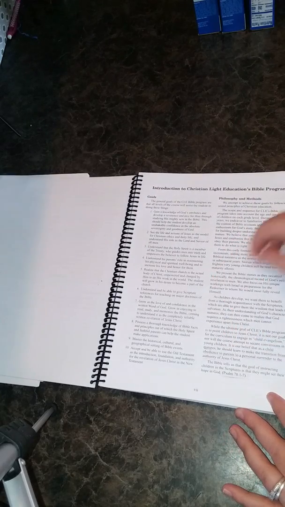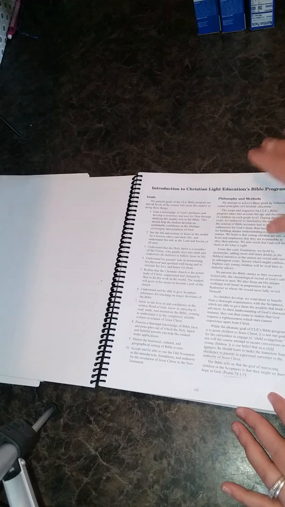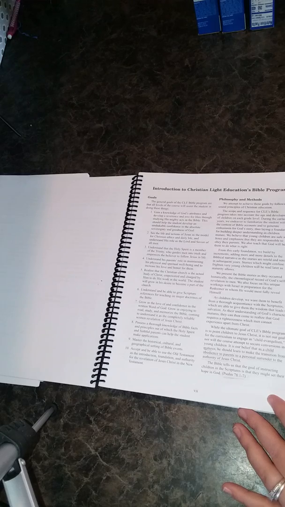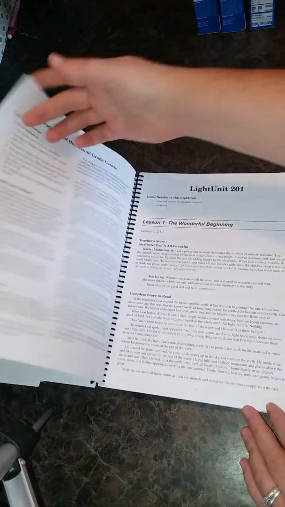It says, it is our belief that as a child matures, he should learn to make the transition from obedience to parents to a personal surrender to the authority of Jesus Christ. The Bible tells us that the goal of instructing children in the scriptures is that they might set their hope in God. Psalm 78, 1 through 7 is the reference.